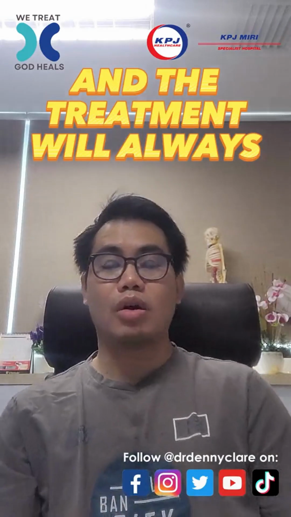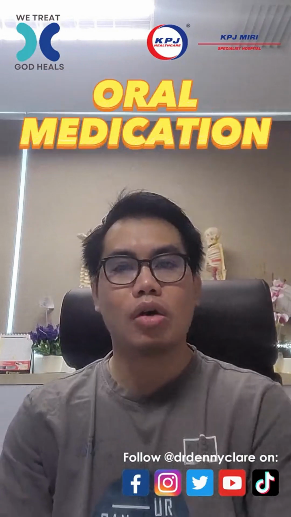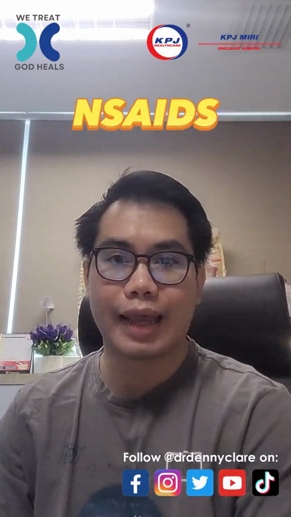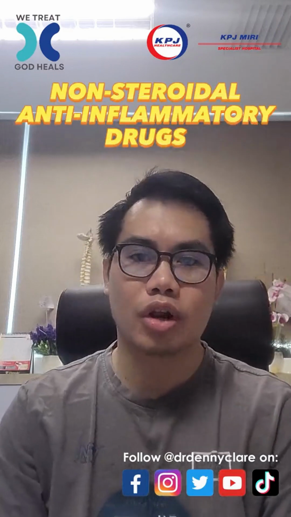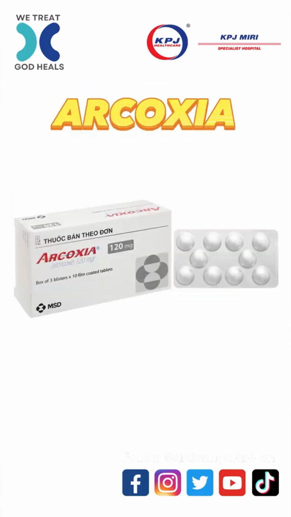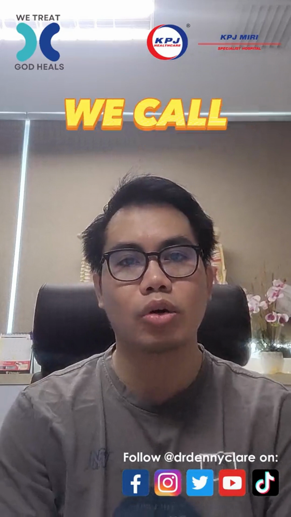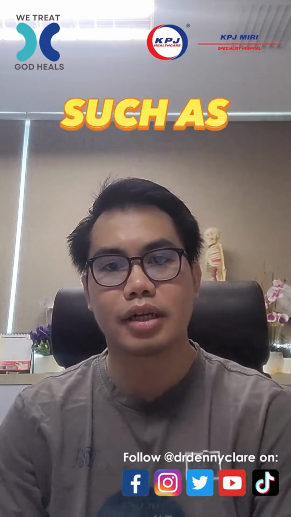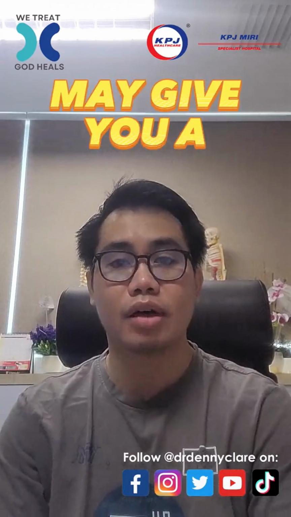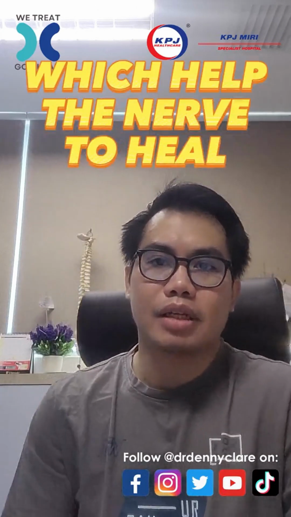The treatment will always start with pain management, which starts with oral medication. Oral medication can be divided into a few areas. First one, NSAIDs, which are non-steroidal anti-inflammatory drugs, such as Celebrex, Arcoxia, diclofenac. The other medication is neuropathic drugs, such as gabapentin or pregabalin. And some doctors may give you a B complex, in other terms nerve vitamins, which help the nerve to heal.